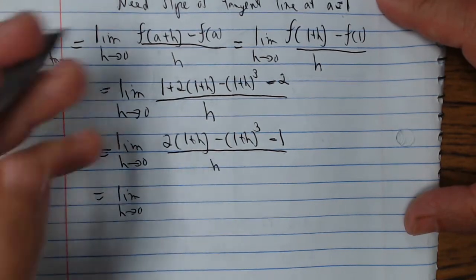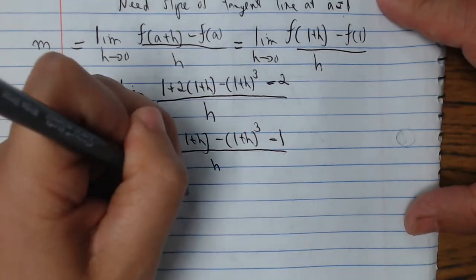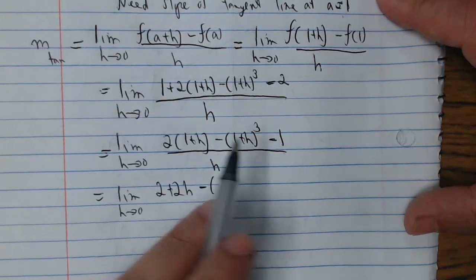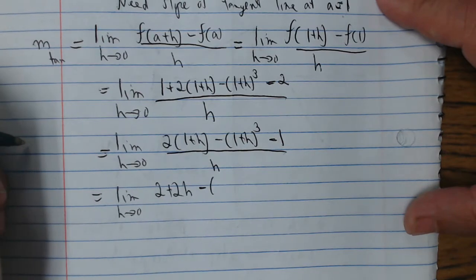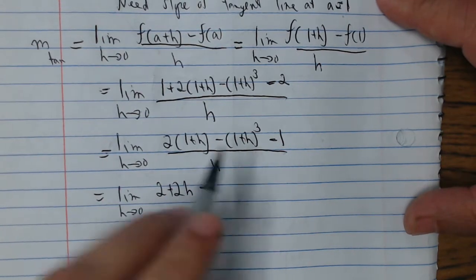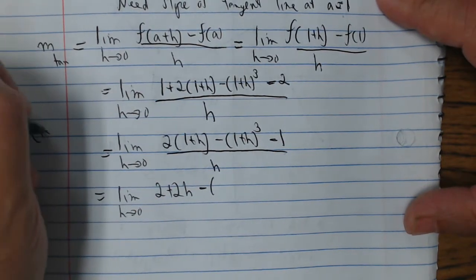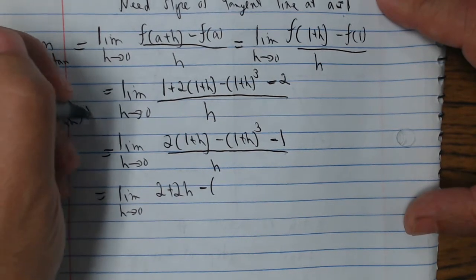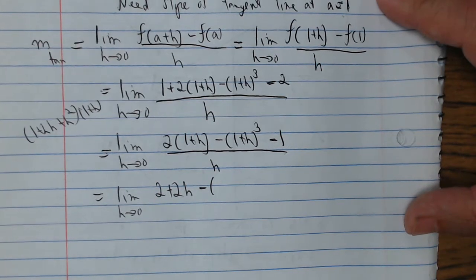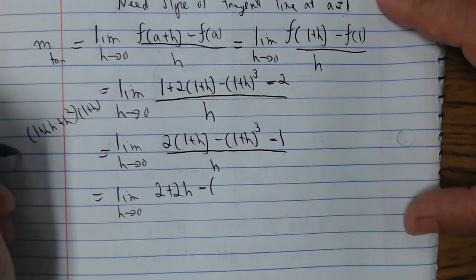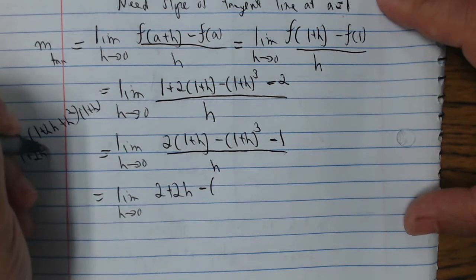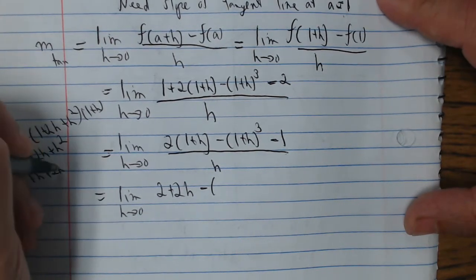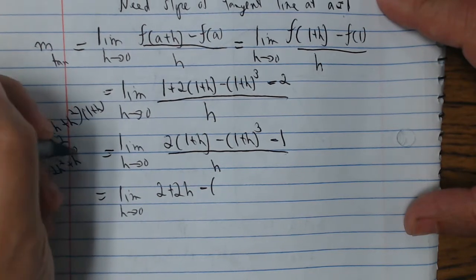But here's what we have. If I distribute the 2, I get 2 plus 2h minus, and if I cube the 1 plus h, let me just do the work off to the side. So what do I know? 1 plus h times 1 plus h will be just 1 plus 2h plus h squared. And I want to multiply another 1 plus h to this, so it'll be cubed. And if I distribute it, what do I get? I get 1 plus 2h plus h squared plus another h plus 2h squared plus h cubed.